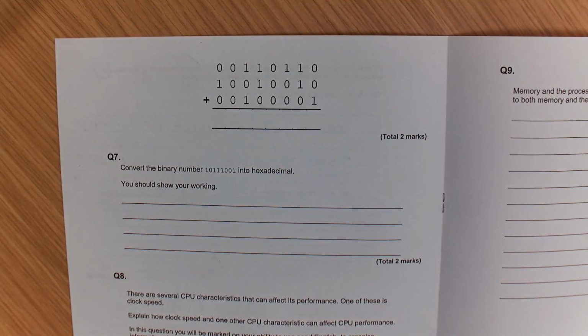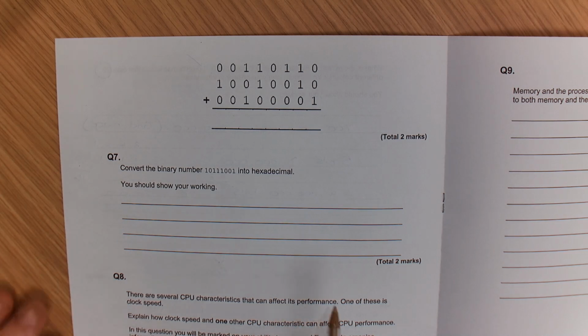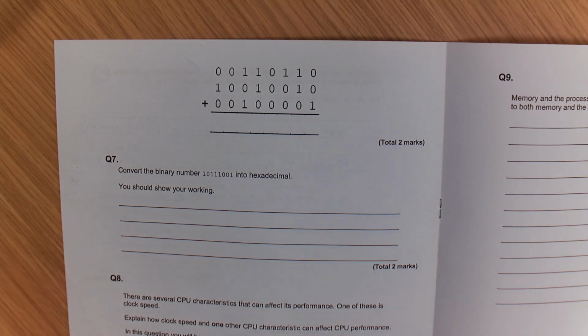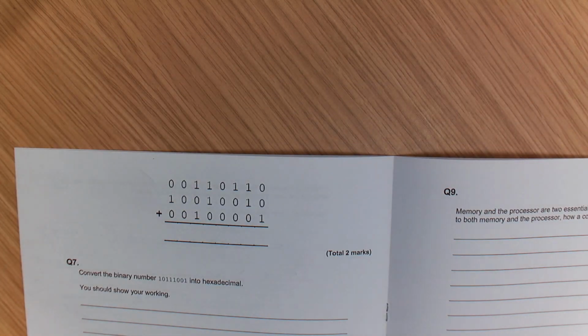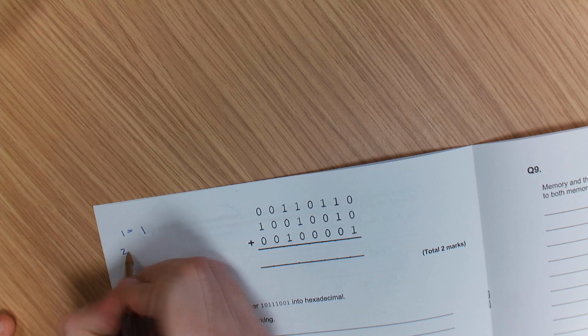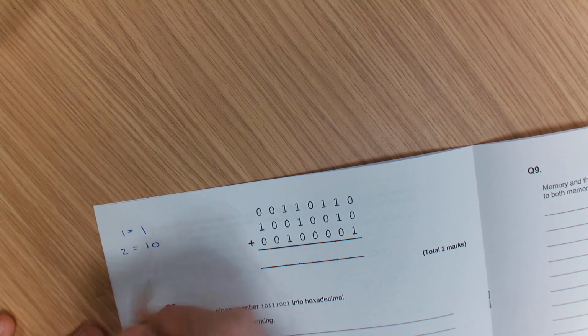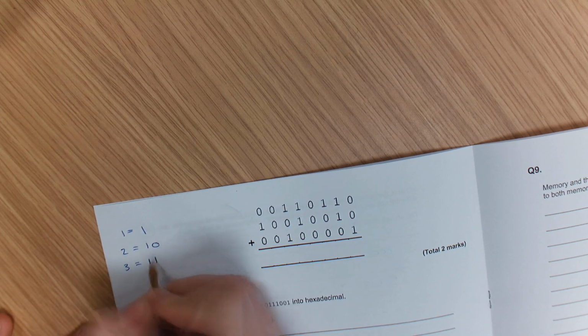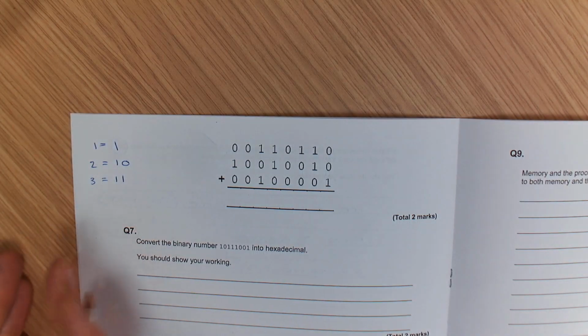Now, let's go through some more of these to help you. Okay, the best way to help you with binary addition, some people just open up the paper and look at it and scream and go, oh my gosh, what's going on, alright? But if you know what 1, 2, and 3 is in binary, this is easy. Look, the number 1 in binary is 1. The number 2 in binary is 1, 0. The number 3 in binary is 1, 1. Okay? If you know that, it's just the same as carrying when you add decimal numbers together.